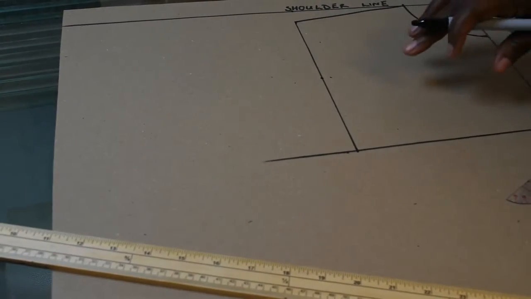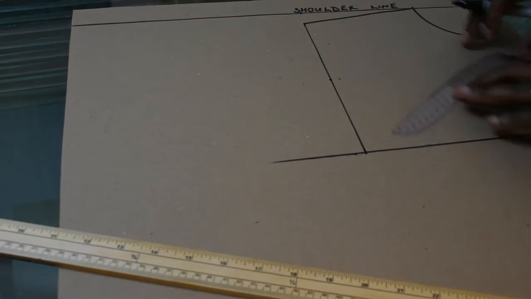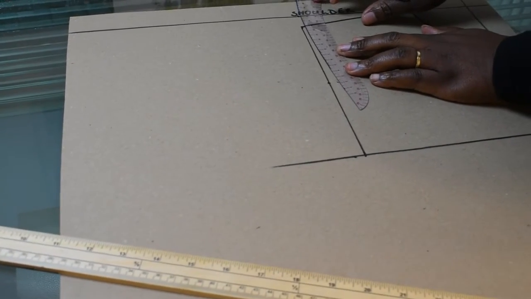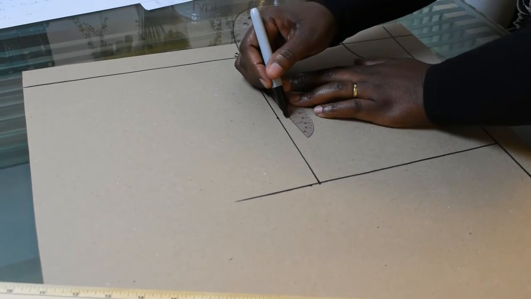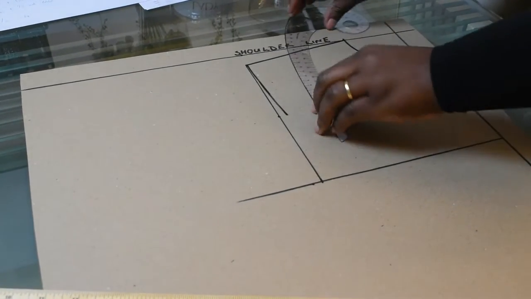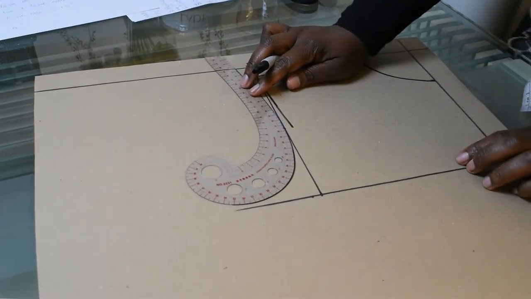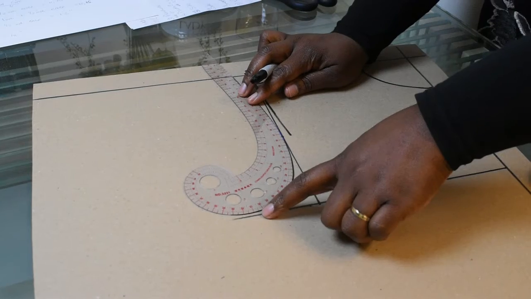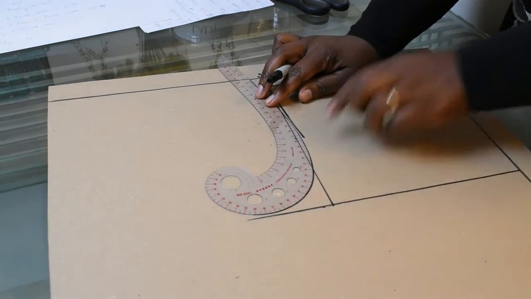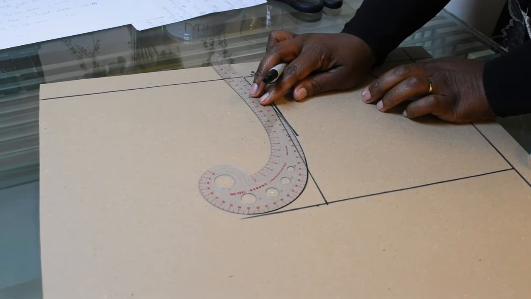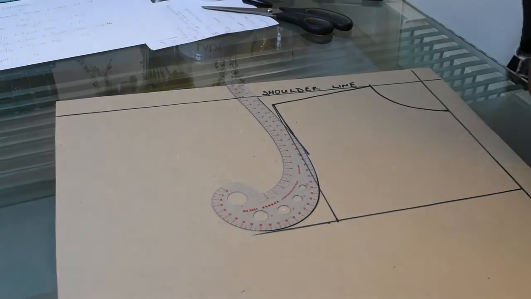Okay, now I'm going to make the armhole by just drawing a line here as you can see, to join these 2 points, okay, like that, and then turn my armhole curve, and it should sit on that line, joining this end here, okay. So you move your armhole curve nicely like that, okay, right.